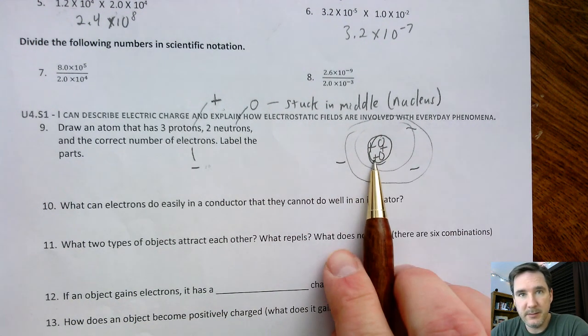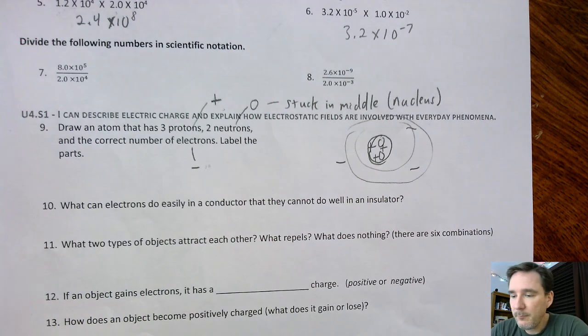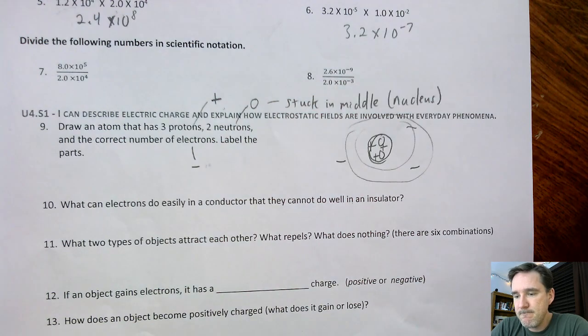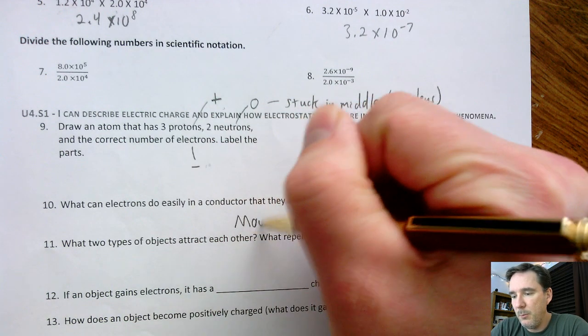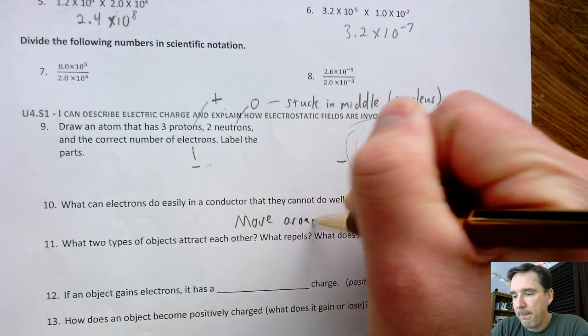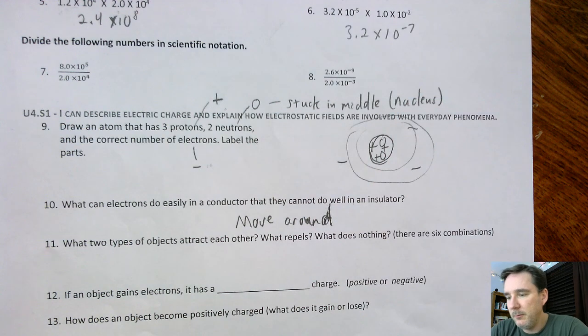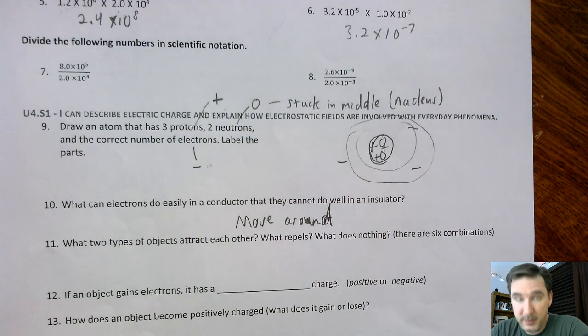because the electrons can move, the other things cannot. All right, and that answers number 10, actually. Electrons can move around in a conductor, and they cannot move around in an insulator. They can move around in a conductor, they cannot move around in an insulator. That's great handwriting, Mr. Jern. But they can move around.